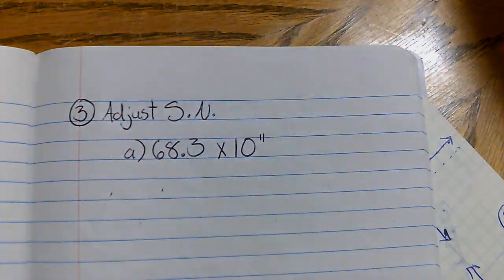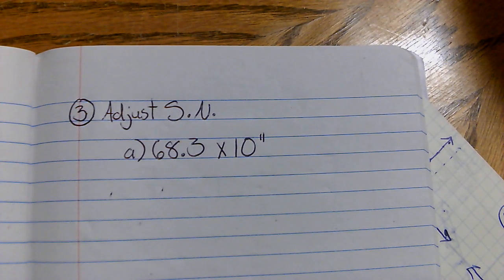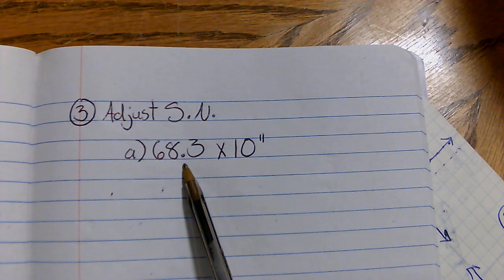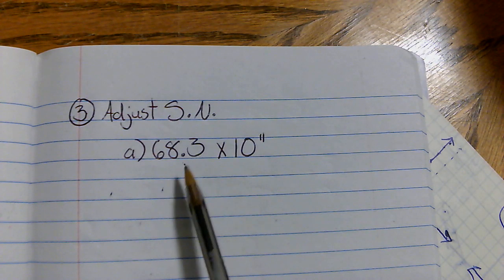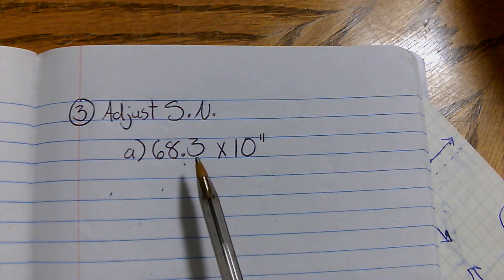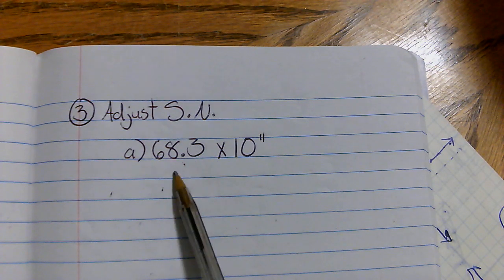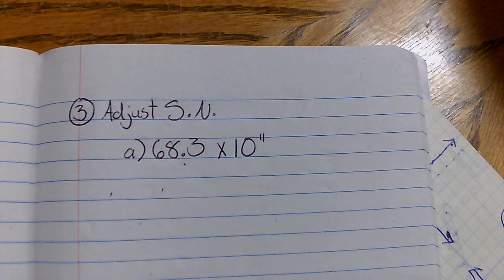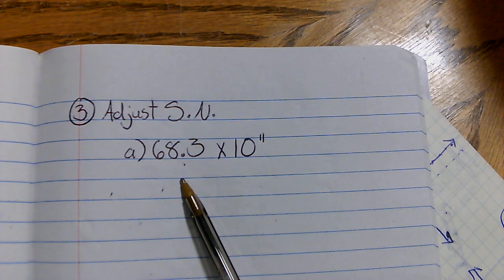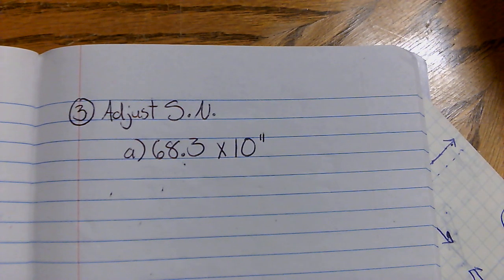Okay? I need to fix this because if you notice, my front number is not greater than or equal to 1, and it is definitely, well, actually it is greater than or equal to 1, but it is bigger than 10, which is against the rules. I have to make sure that this number is between 1 and 10.